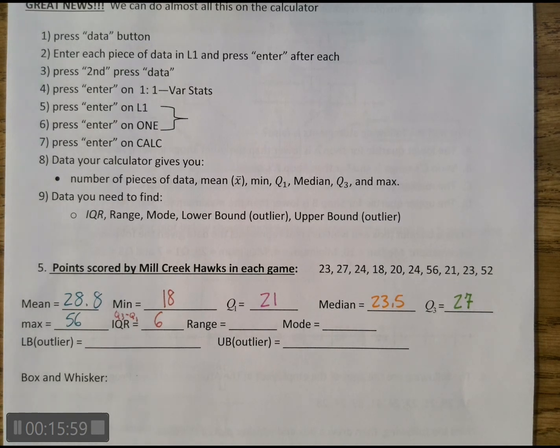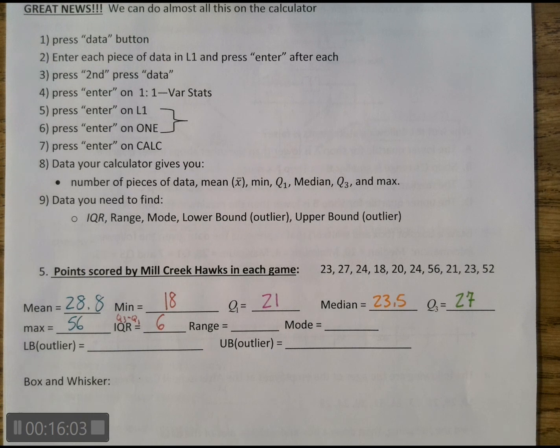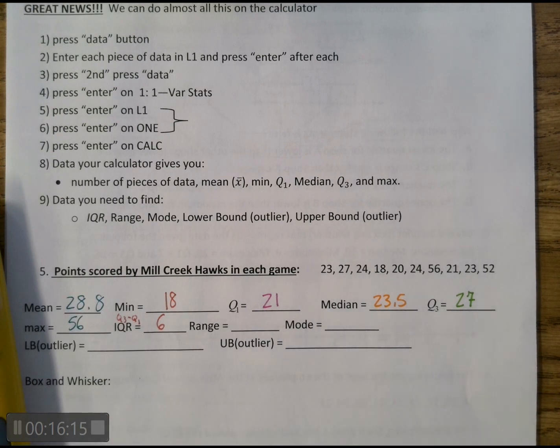And then you also need to find your range. Alright, so that's going to be your max and your min. Oh, you know what? I think I skipped a page, but that's okay. I totally skipped a page. That's alright. Okay, so range is going to be your max minus your min. So it's going to be 56 minus 18. And that's going to give you 38.